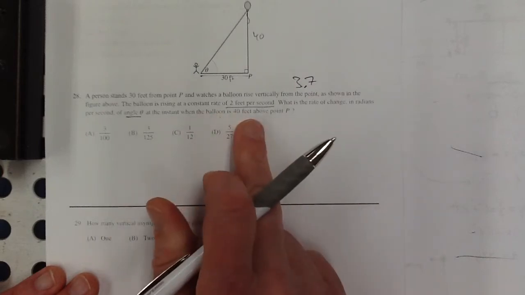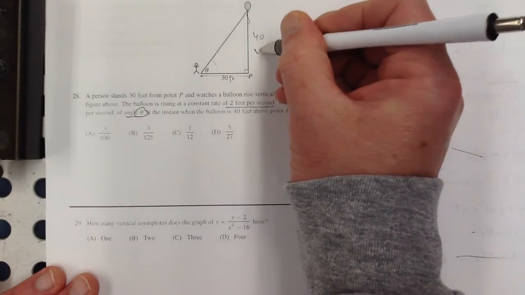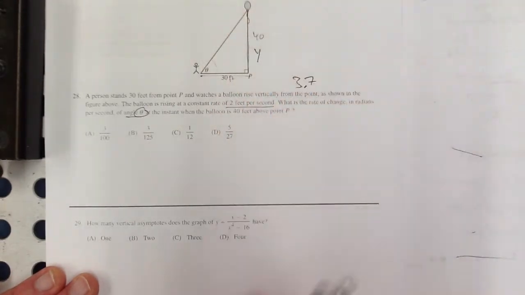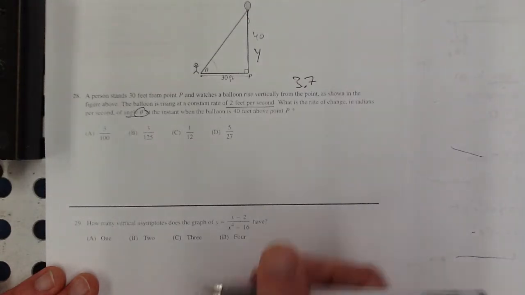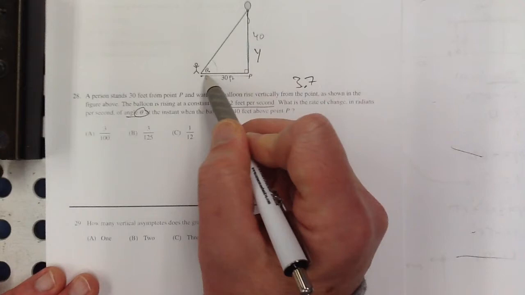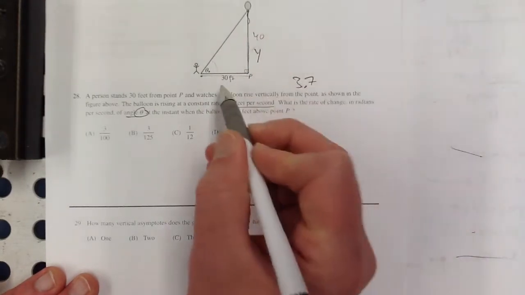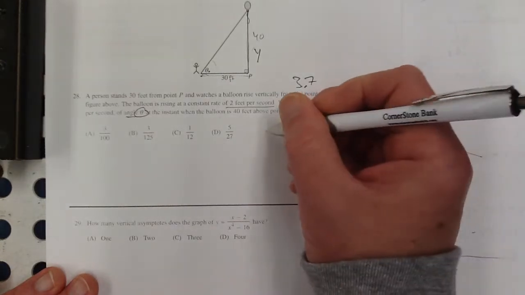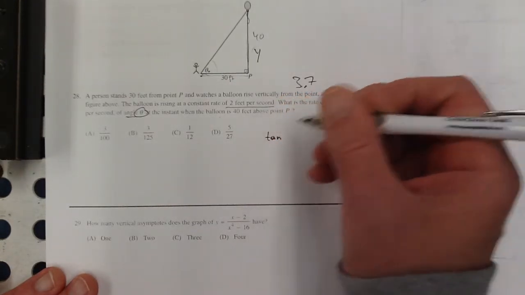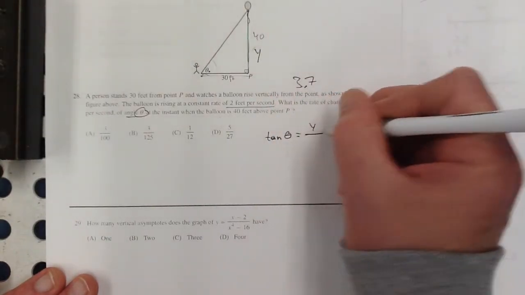So I need an equation. It definitely needs to have a theta in it. It needs to relate theta and other things in here by some formula from geometry. So if it's going to have theta in it, it's going to be a trig thing, right? So here's the theta, here's the height of the balloon, I'm calling that y, and here's this distance here. So we're looking at the tangent function. So tangent theta is equal to opposite over adjacent.